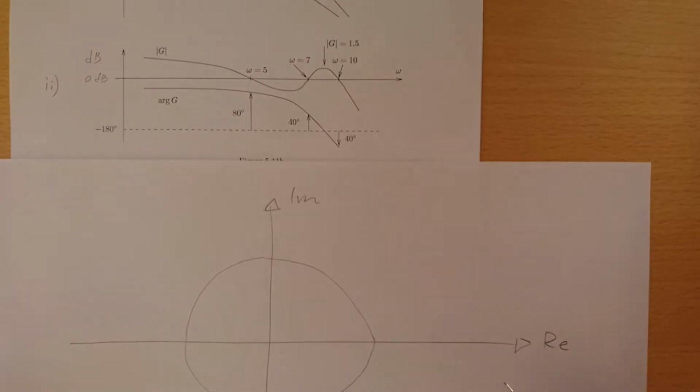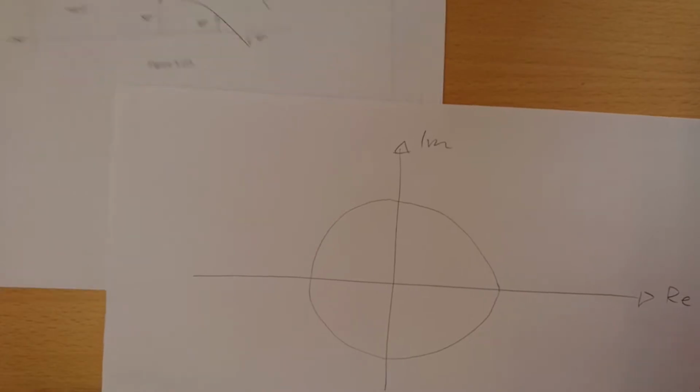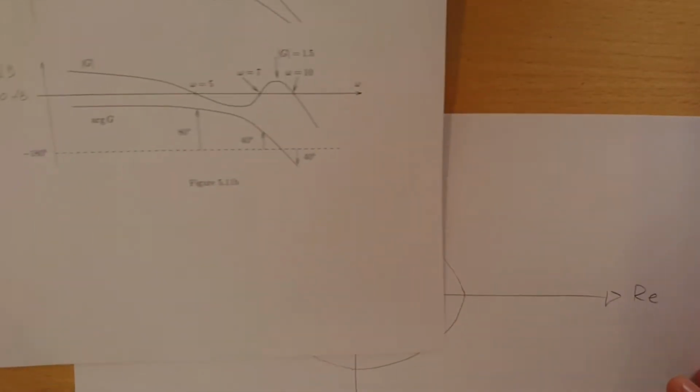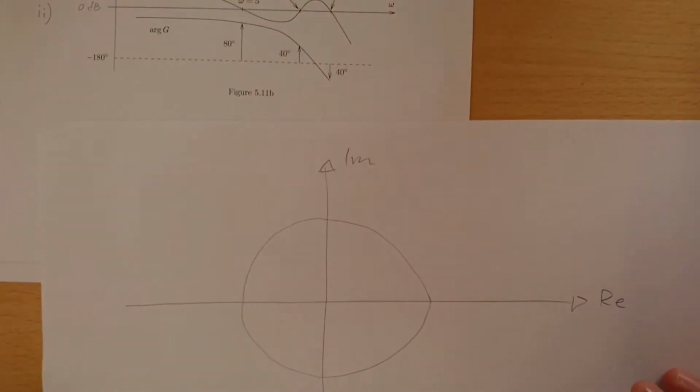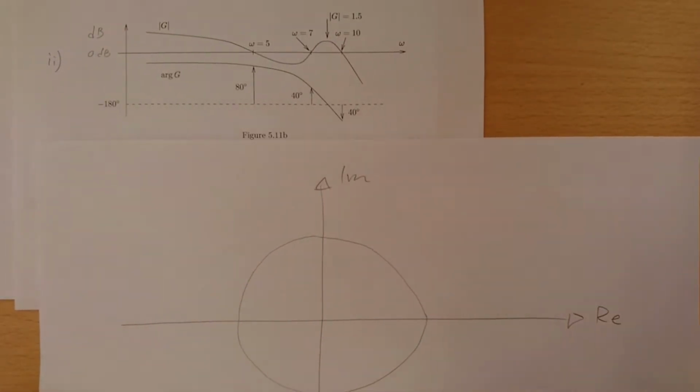Oops, not a perfect circle, but it doesn't matter. Can you see it? I'll move up. Maybe I can do like... Oh, we just go back and forth. Okay, then we're gonna mark out what we know.